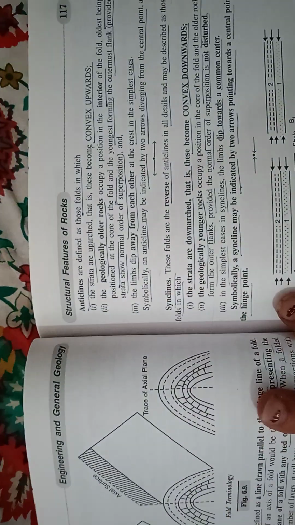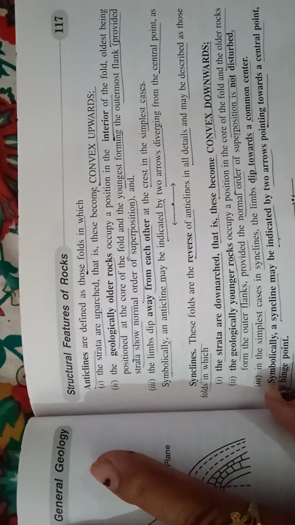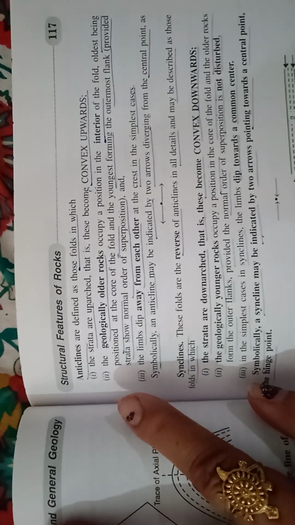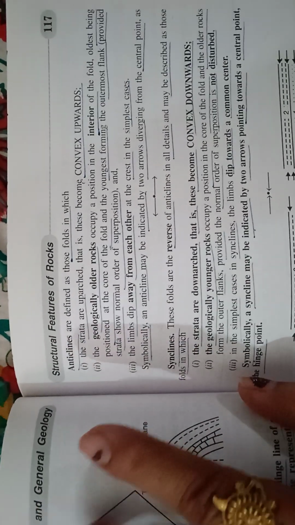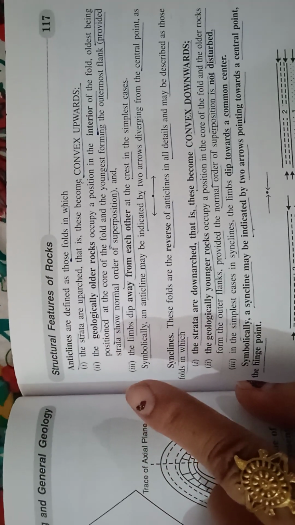Anticlines are defined as those folds in which the strata are uparched. That is, they become convex upwards.